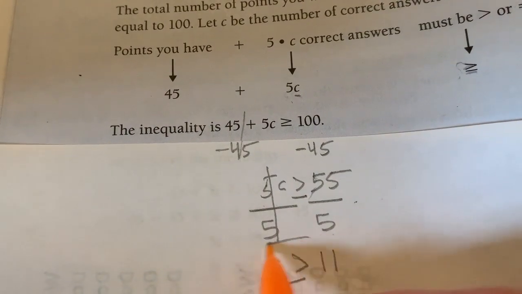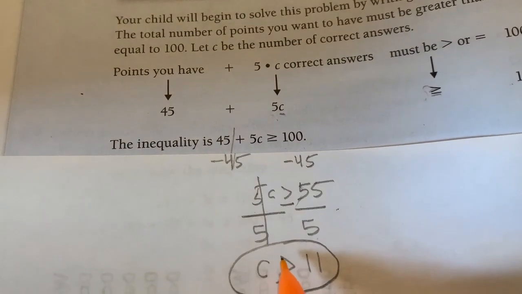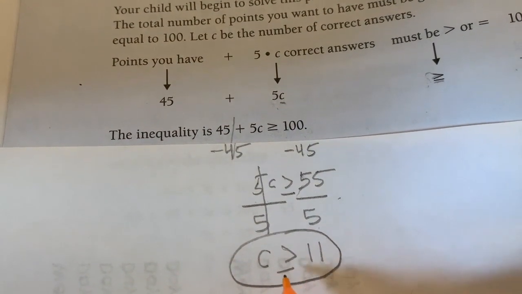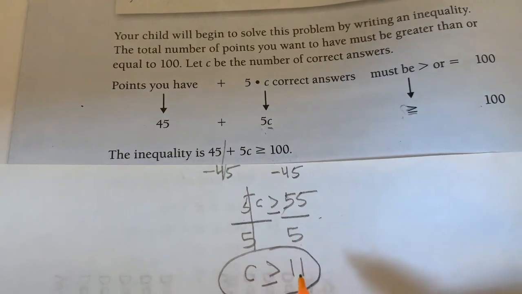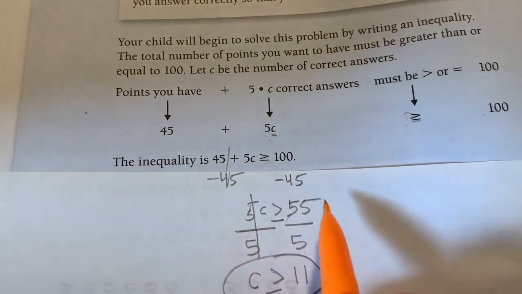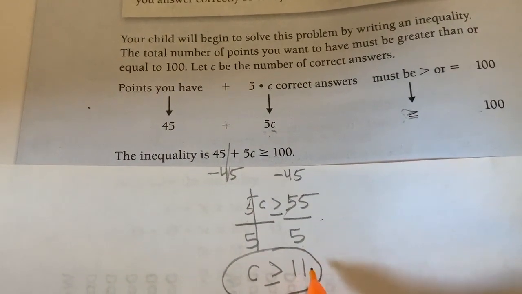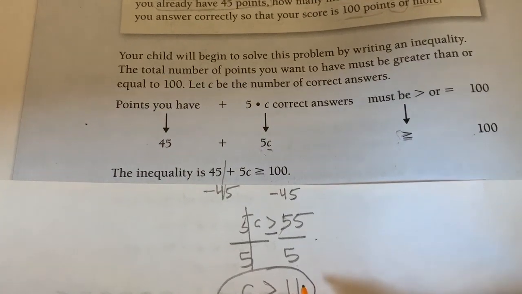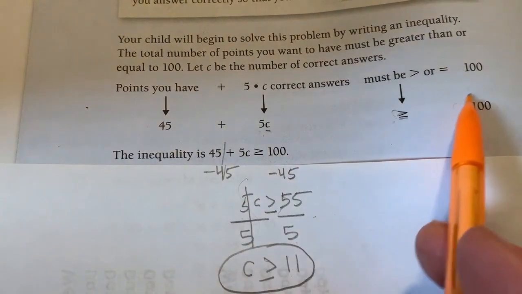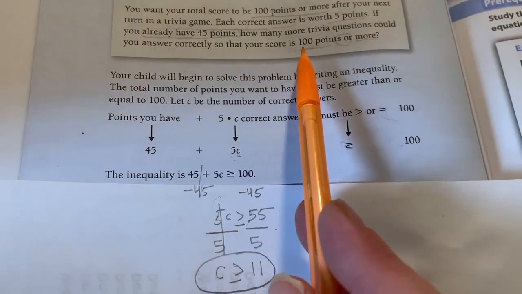You are correct. It is 11. So c would have to be either greater than 11 or equal to 11. So that means I could get 11 more problems correct to get 100, or I can get 12 more problems correct, 13 more, 14 more. Any number greater than 11 will get me over my goal point here.